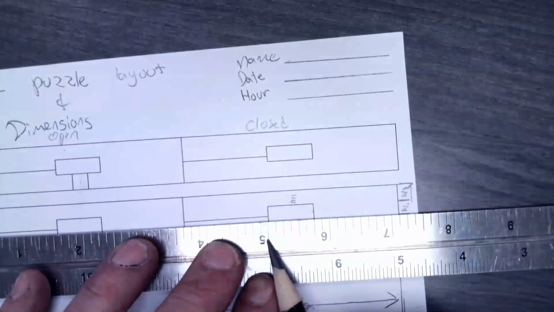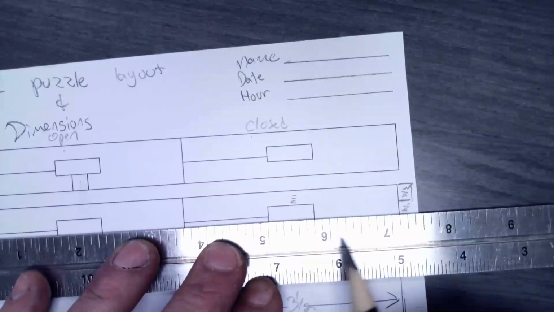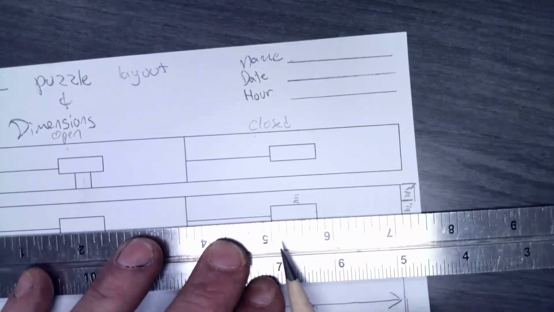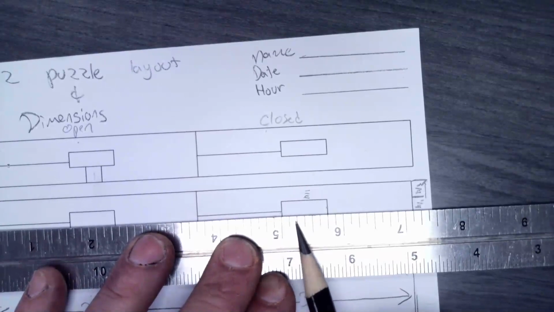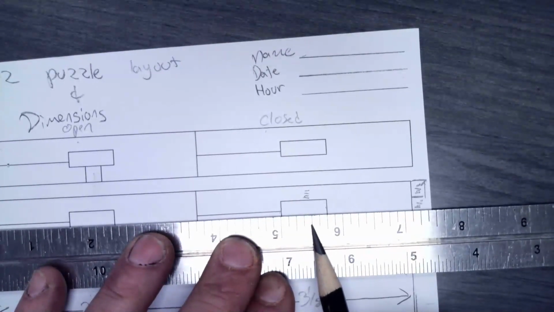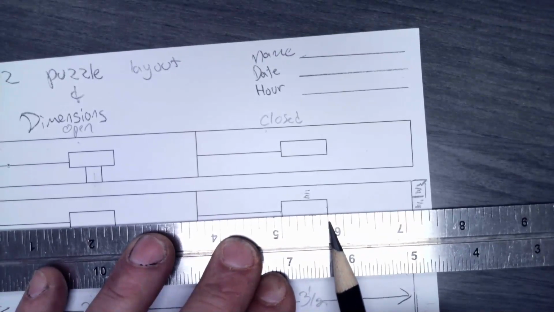If we start, does it matter what whole inch we started if we're just counting in between the lines? Nope, it doesn't. Ready? Let's just count. Somebody count with me. 1, 2, 3, 4, 5, 6.